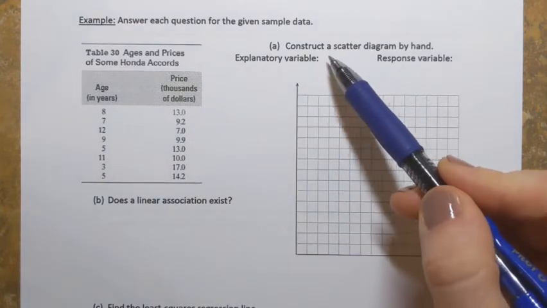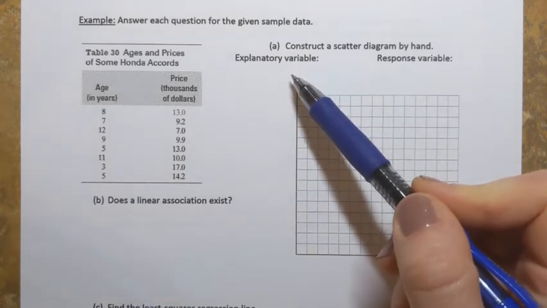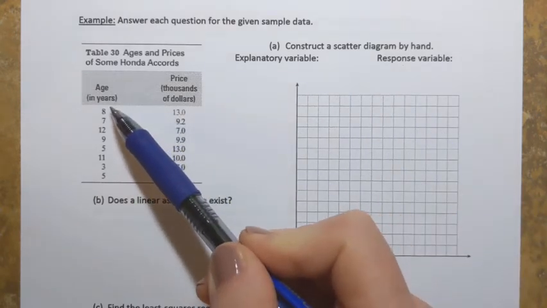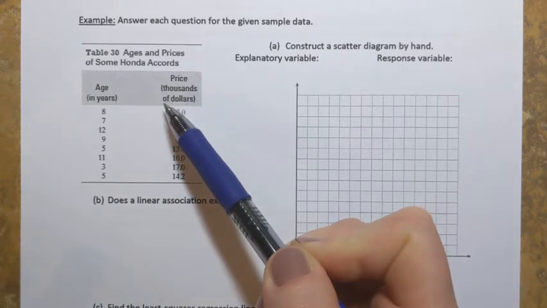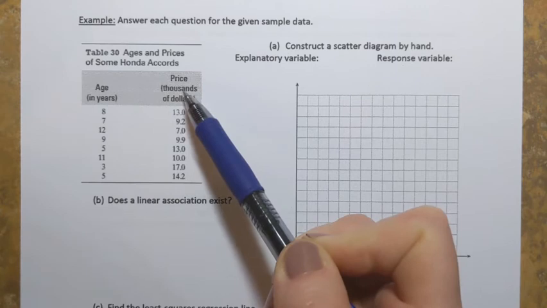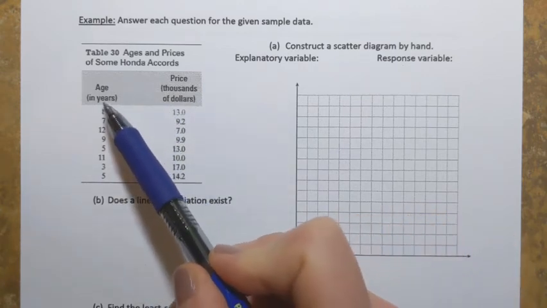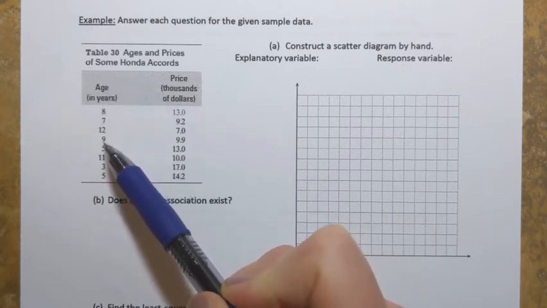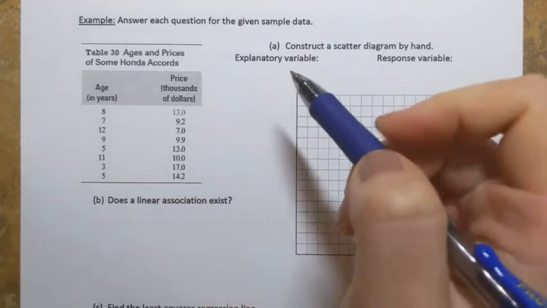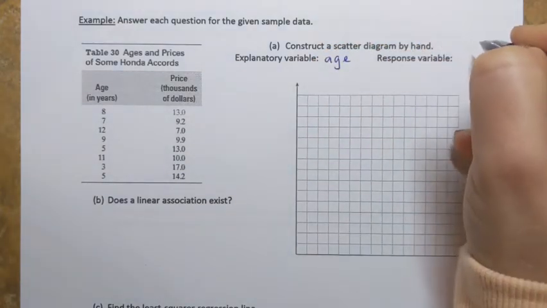First, we need to construct a scatter diagram by hand, and for that we need to determine which variable is explanatory and which one is response variable. Let's see, we have age and price, so let's think which one might affect the other. So is it age that affects the price or price that affects the age of a car? Well, using common sense, we can agree that age of the car might determine or might predict the price of the car. So explanatory variable is age and the response variable is price.